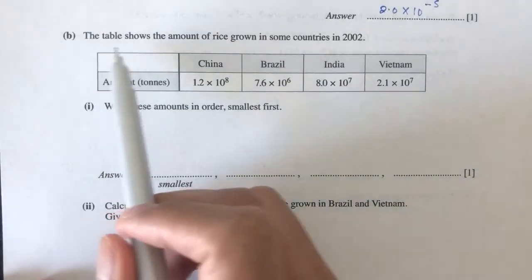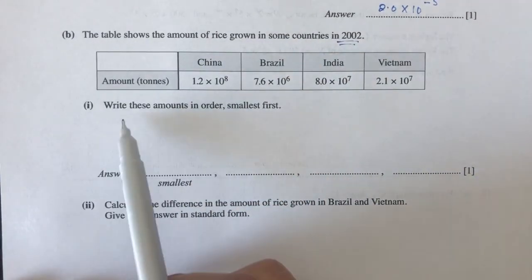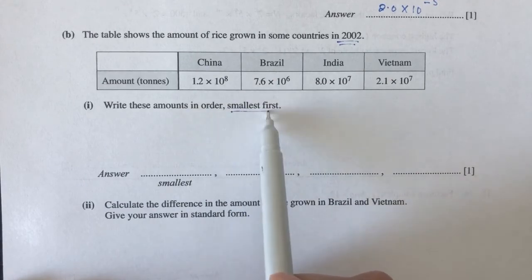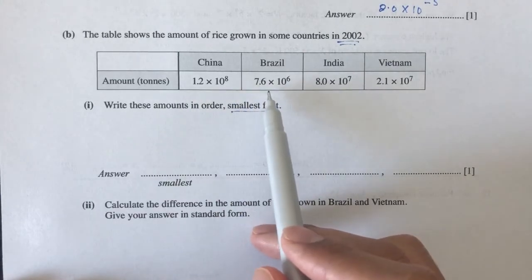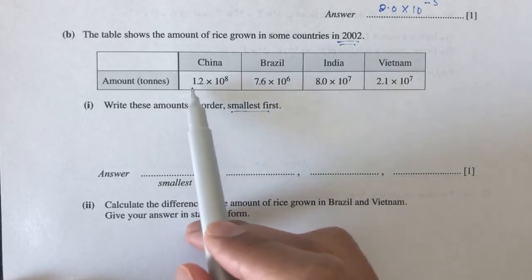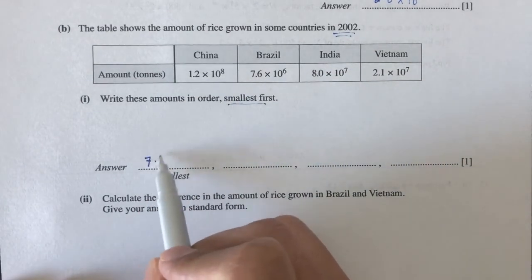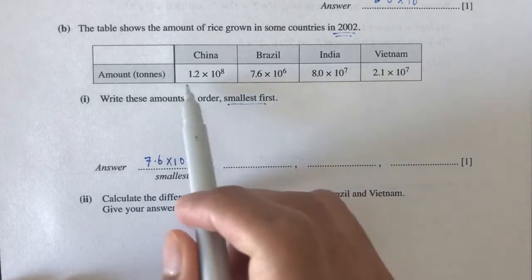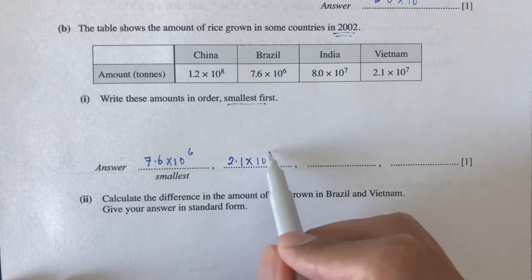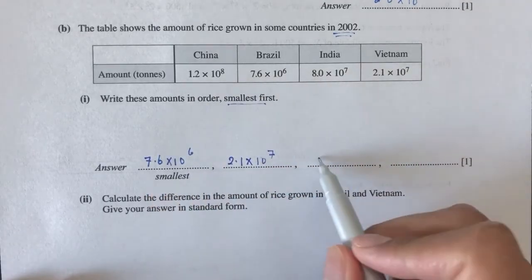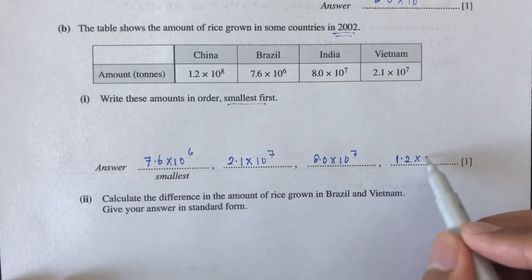Part B. The table shows the amount of rice grown in some countries in 2002. Write these amounts in order of smallest first to highest last. So which one is the smallest? Let's find out. So we have 7 power 6. Power 6 will be the smallest number from the list. So we'll begin with 7.6 times 10 power 6. The next one will be power 7, so 2.1 times 10 power 7. And then we have 8.0 times 10 power 7. And the last one will be 1.2 times 10 power 8.